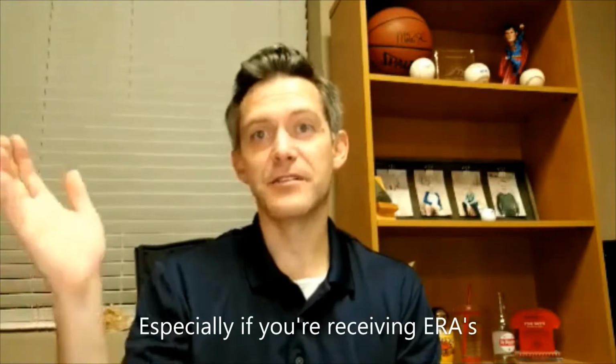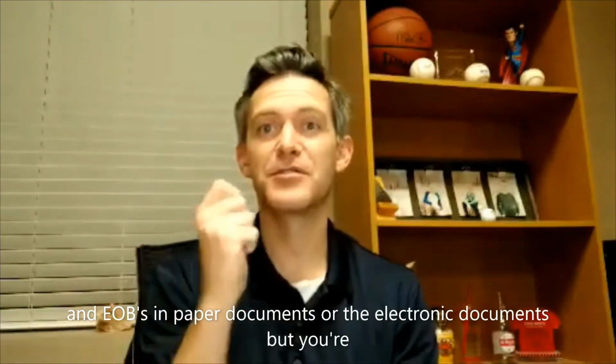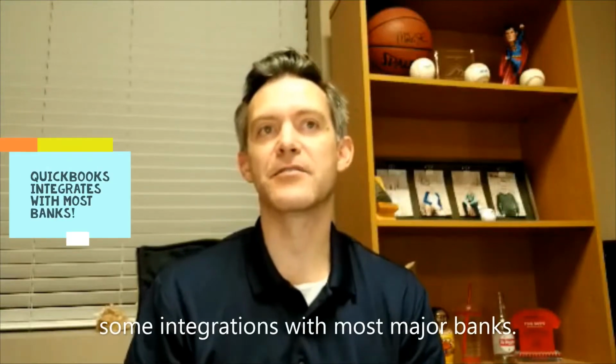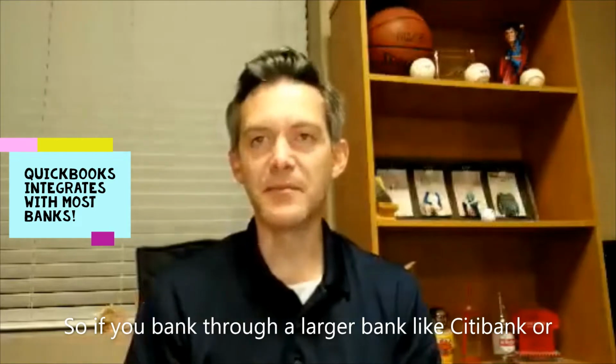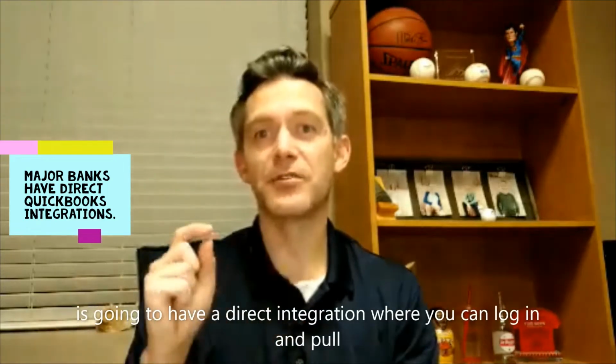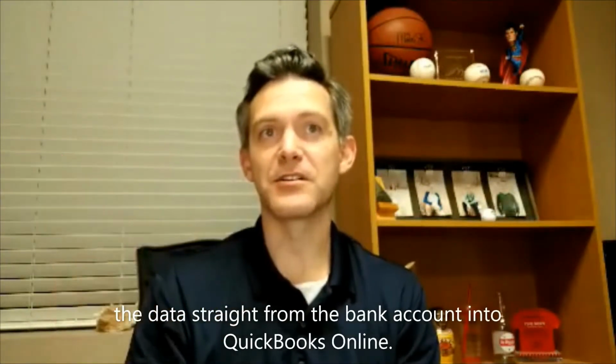It'll help a ton, especially if you're receiving ERAs and EOBs, the paper documents or the electronic documents, but you're not actually receiving the deposits. QuickBooks has some integrations with most major banks. So if you bank through a larger bank like Citibank or Bank of America or JP Morgan, QuickBooks is going to have a direct integration where you can log in and pull the data straight from the bank account into QuickBooks Online.